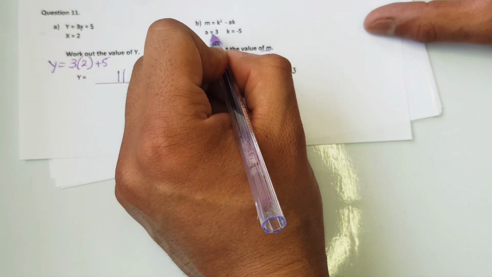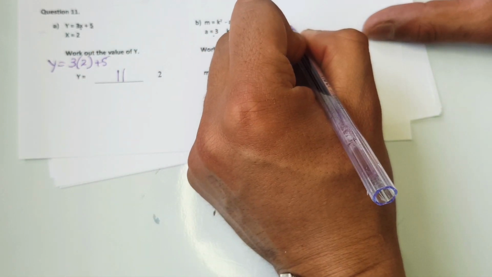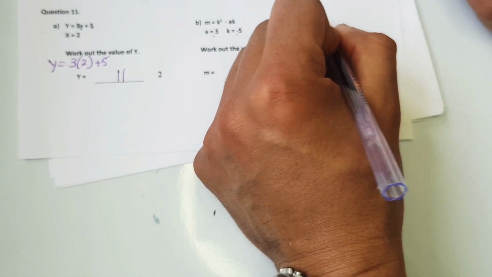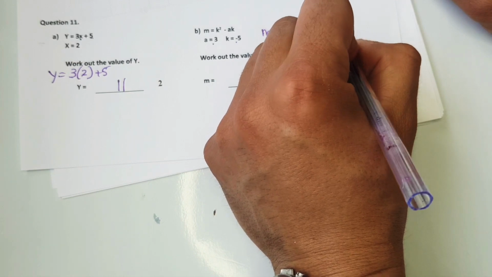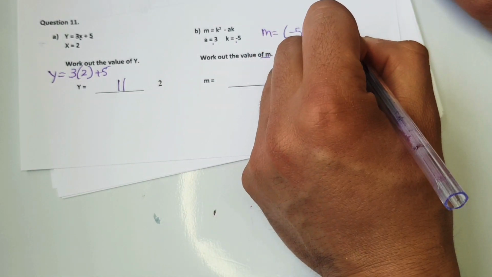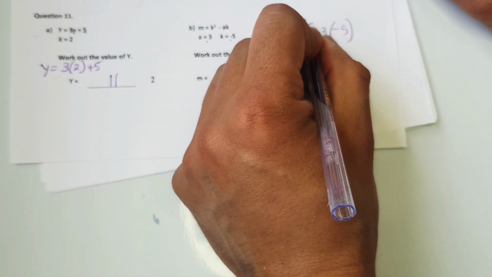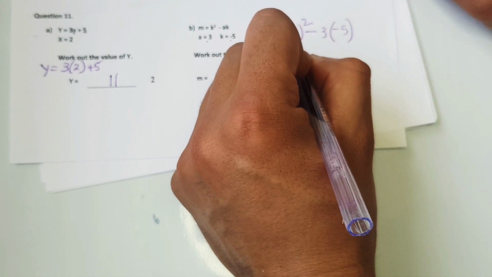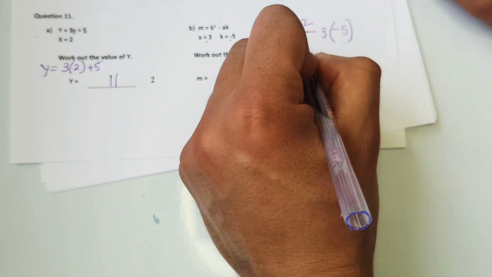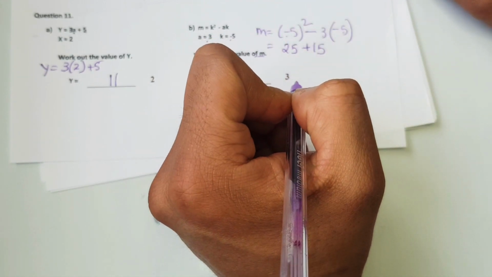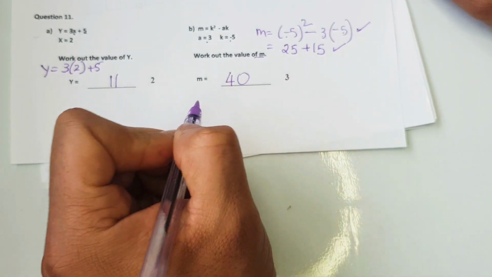So you've got a is 3 and k is minus 5. So to work out m, I'm going to substitute k, which is minus 5 squared, minus a, which is 3, times by k, which is minus 5. And minus 5 times minus 5, so minus 5 squared is positive 25, because 2 negatives make a positive. And then you have minus 3 times minus 5 is positive 15. So that will get you the first mark, second mark, and the last mark. You just add them together and you get 40.